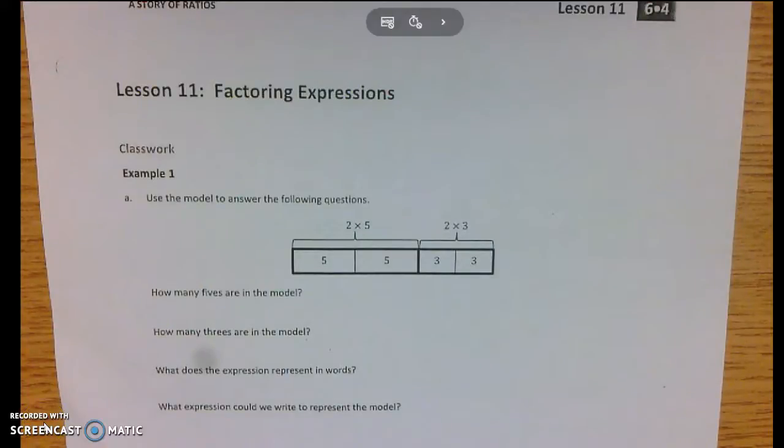Hello mathematicians. Today we are going to be going over lesson 11 from our Eureka curriculum, and we're going to be learning about factoring expressions. For the first part, you're just going to follow along with me and watch and try to answer questions as I ask them. And when I tell you to, then you will get out your sheet of notebook paper and do some of the problems along with me.